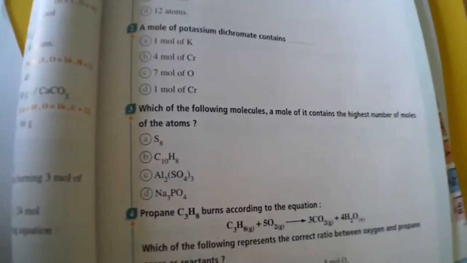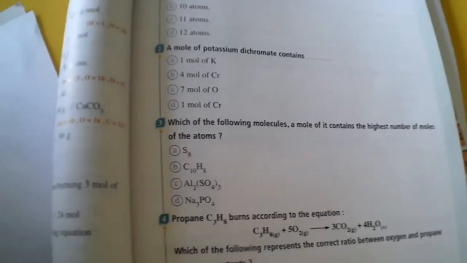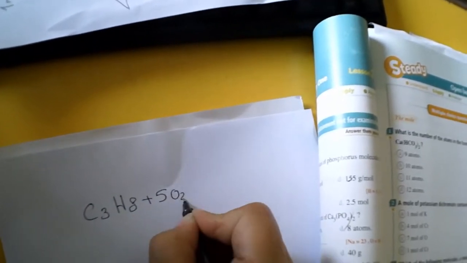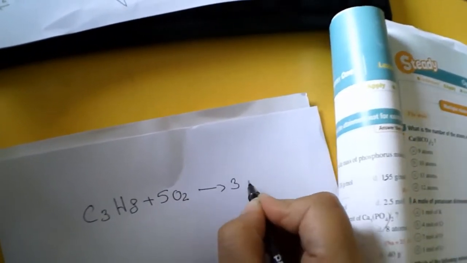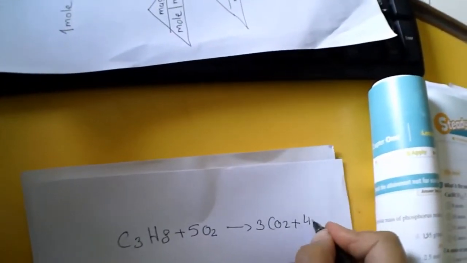Then we have an equation that represents the burning of the propane. We're going to copy it here. C3H8 plus 5O2 to give 3CO2 plus 4H2O.